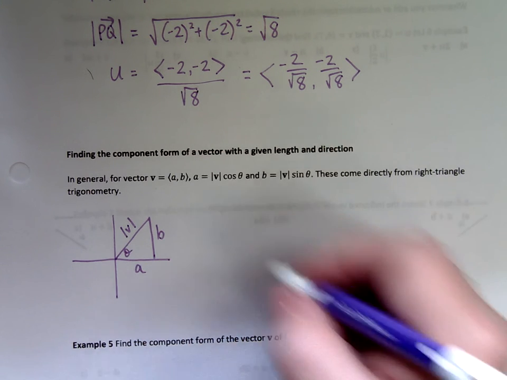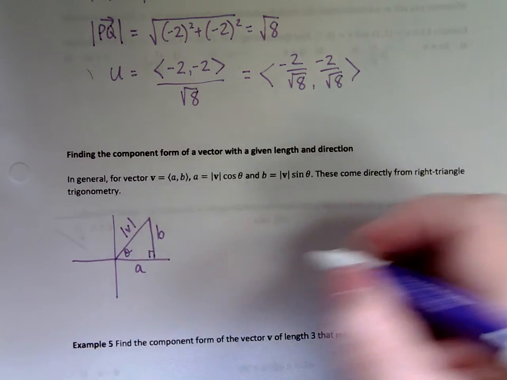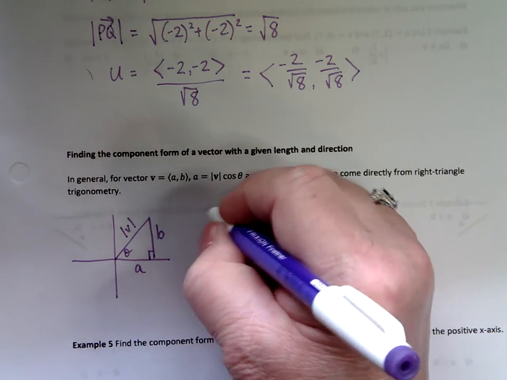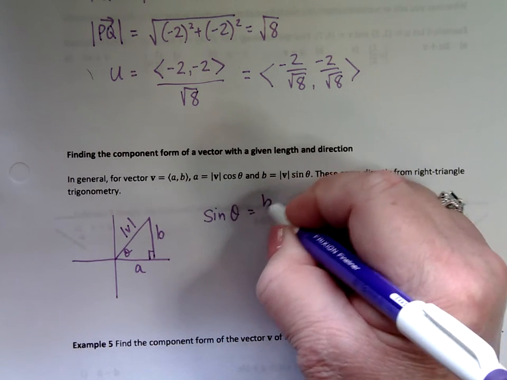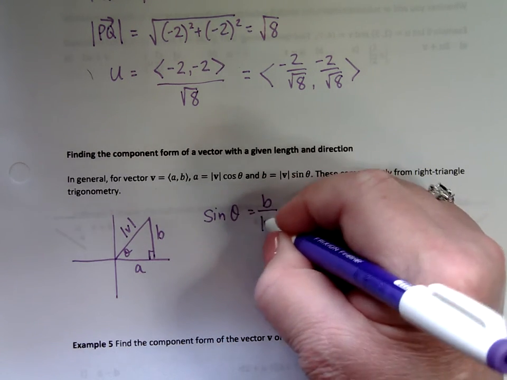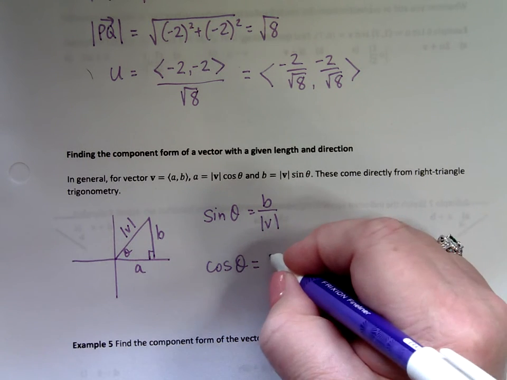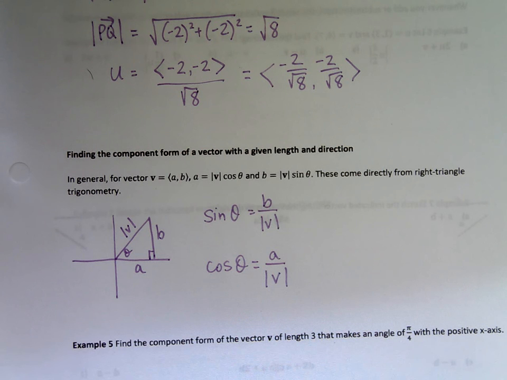So I have a couple formulas I can derive from that, thinking about my SOHCAHTOA days, right? I know that the sine of theta is the opposite over the hypotenuse, and I know the cosine of theta is the adjacent over the hypotenuse, right? Remember all those SOHCAHTOA things?